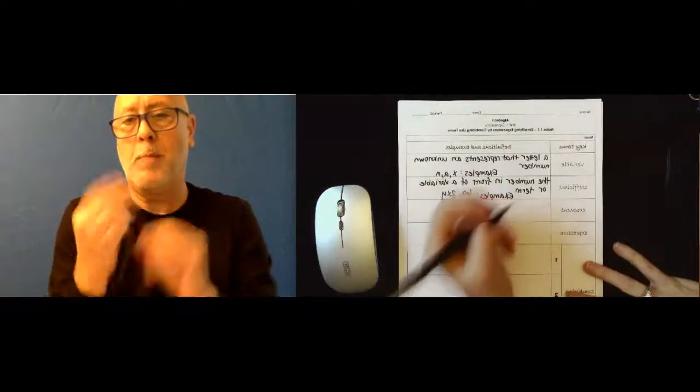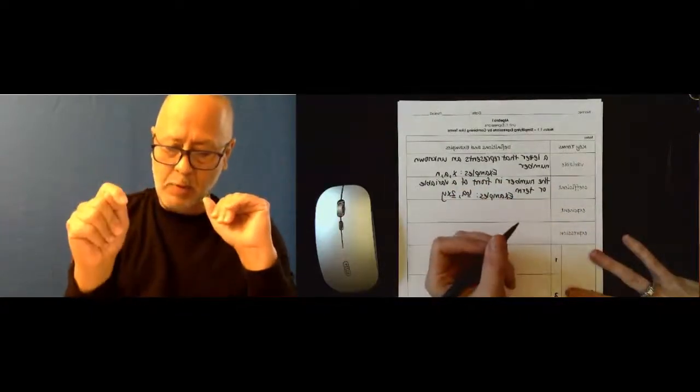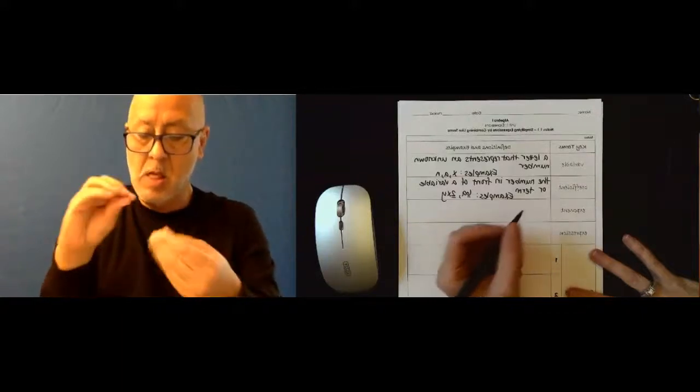Okay, exponent is a number that tells us how many times a number or a variable is multiplied by itself.